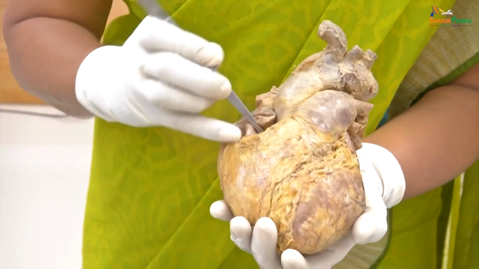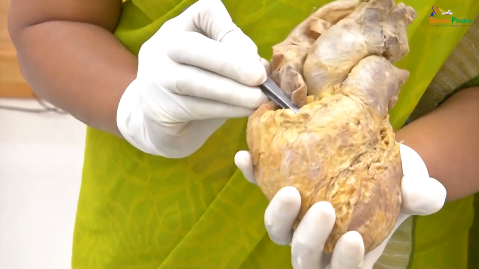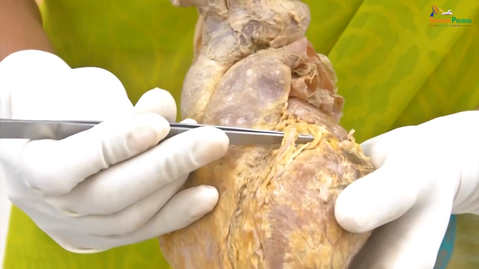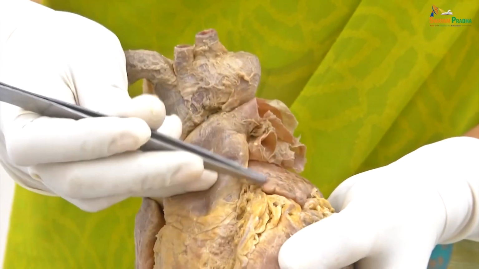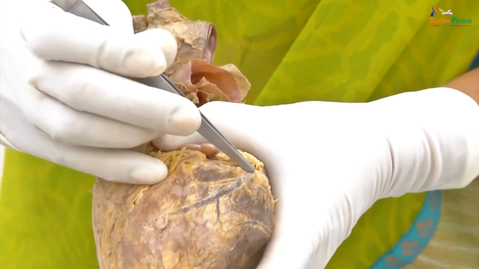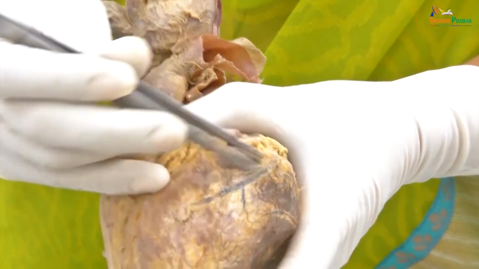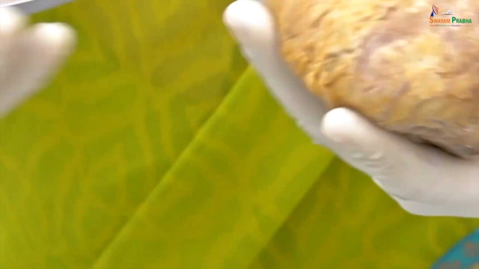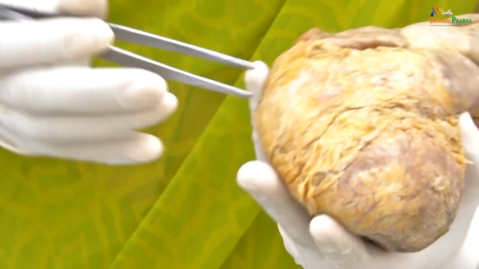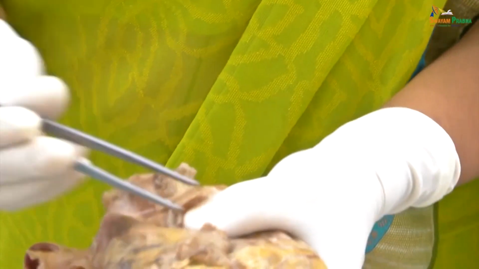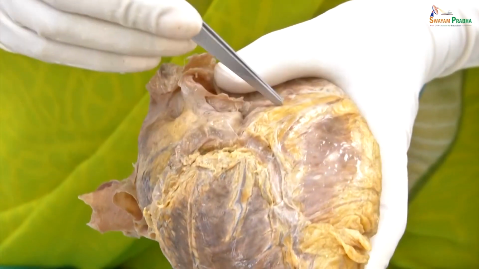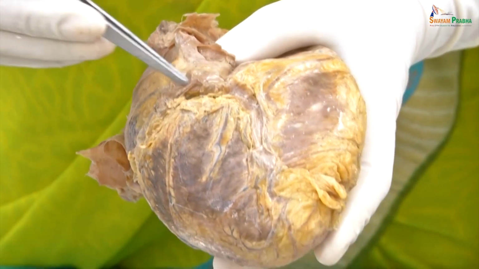This is the aorta, and what comes out from the aorta and lies here will be the right coronary artery. Here is the anterior interventricular artery. This is the left auricle. This is the left ventricle. Here it will be the obtuse margin, the left marginal artery and vein. Here will be the acute margin, the right marginal artery and vein. Posteriorly, what you see here is the coronary sinus. This is the coronary sinus. It has to come and open into the right atrium, the posterior smooth part here.